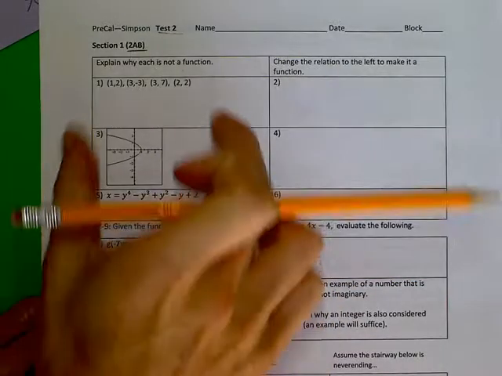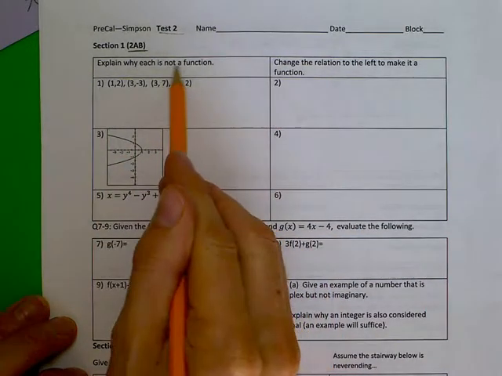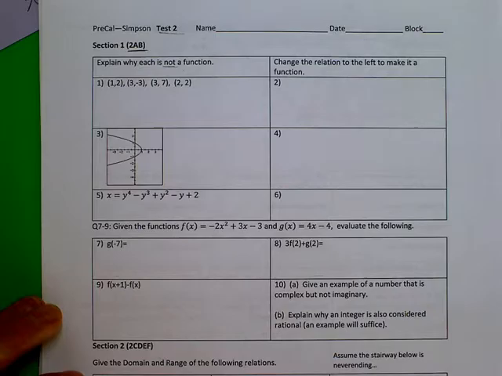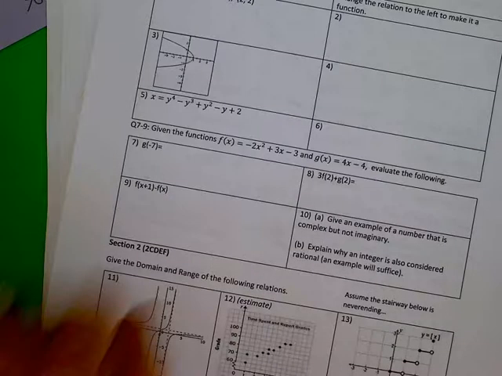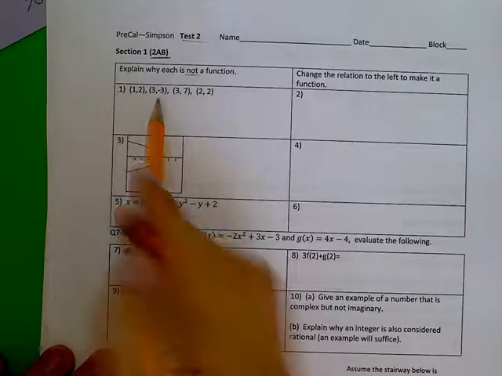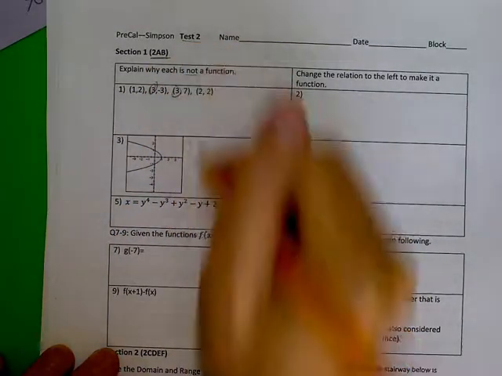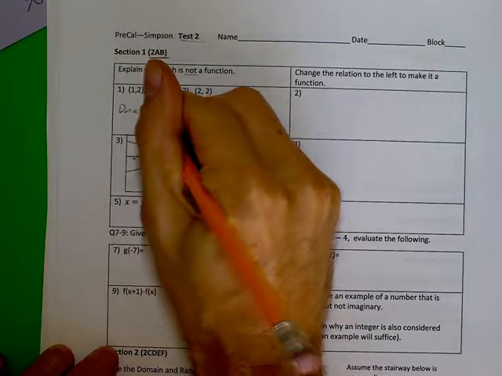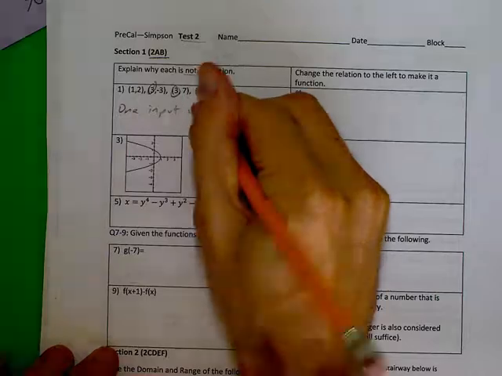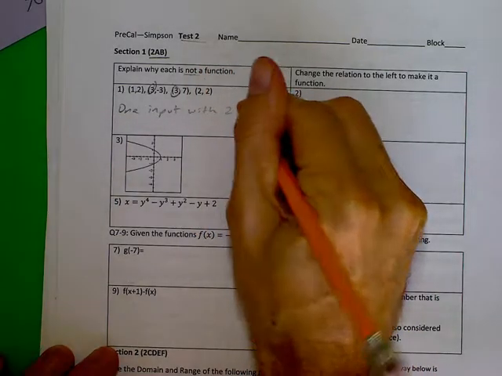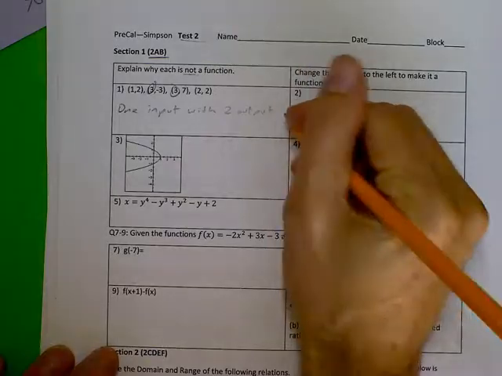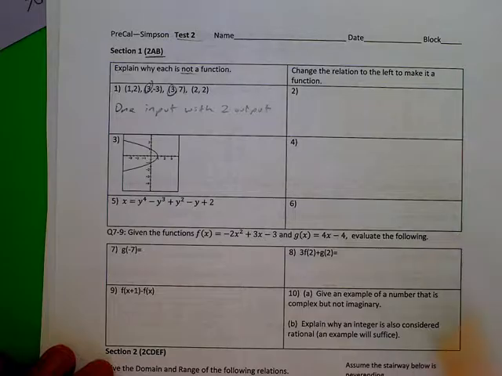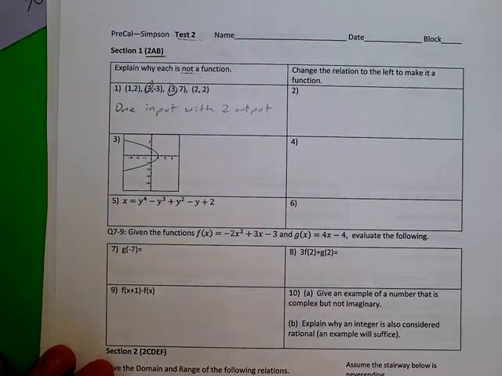Okay, so here we want to explain why each of these is not a function. Hint, they're not functions. And then part 2, we want to change it in some way so that it would be a function. Okay, so why is this not a function? Well, it's because there is an input that has 2 outputs. So that's what I'm going to say. One input with 2 outputs, or with more than one output. Remember a function, for each input you only get a single output. Here we've got more than one output, that's not a function.